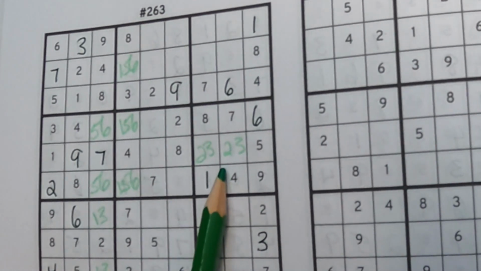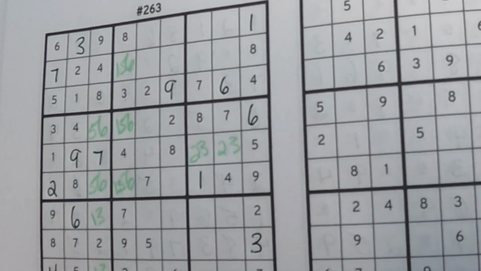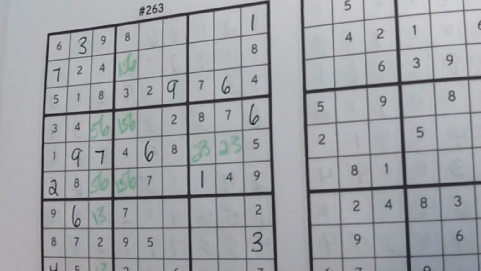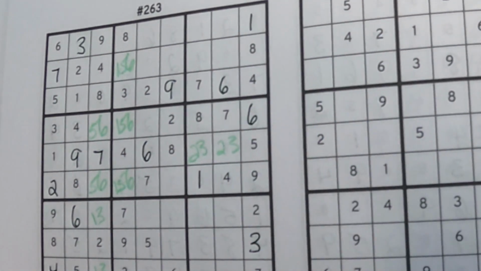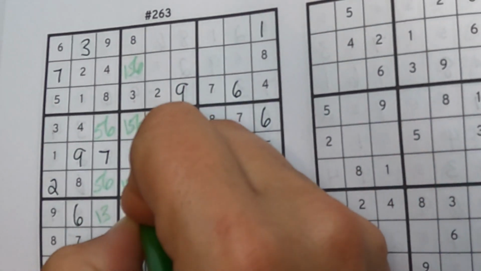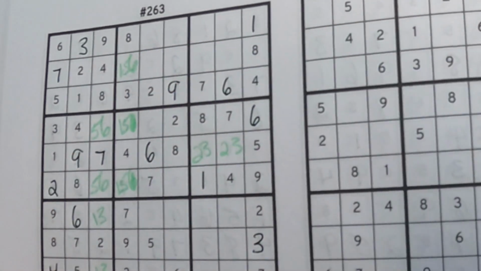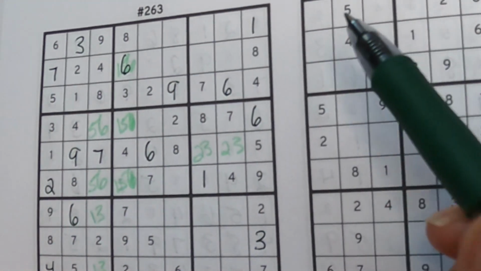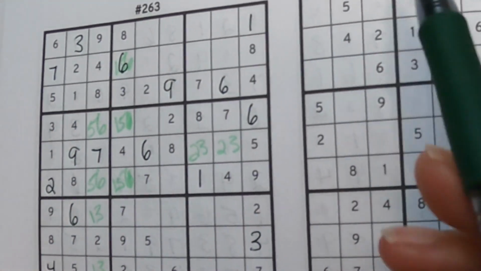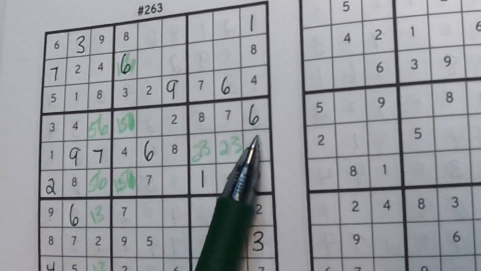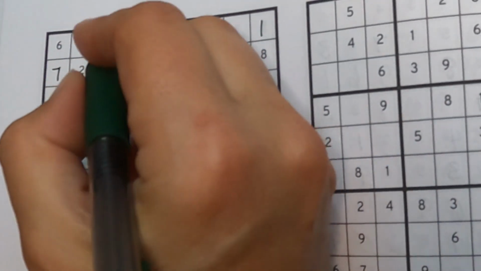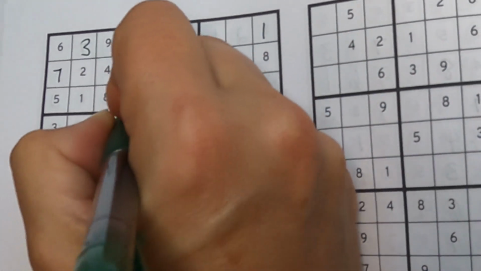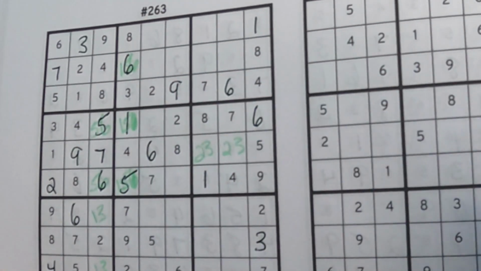For this row, then, we're missing 2, 3, and 6, and our 6 can't be there or there, so it has to be here. And that means we can get rid of these 6s, and our 6 for this column now has to be here. And that 6 comes over here, makes this our 5, 6. And that 5 makes this our 1, 5.